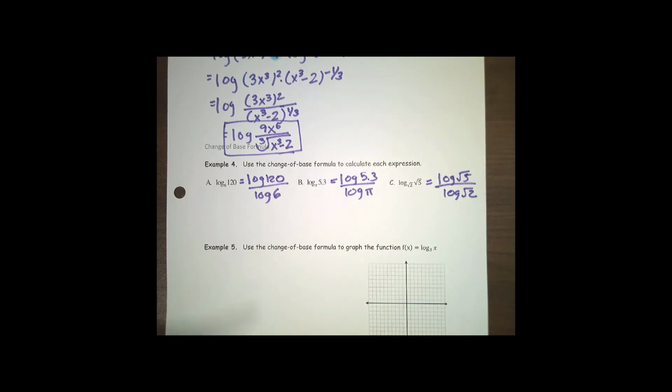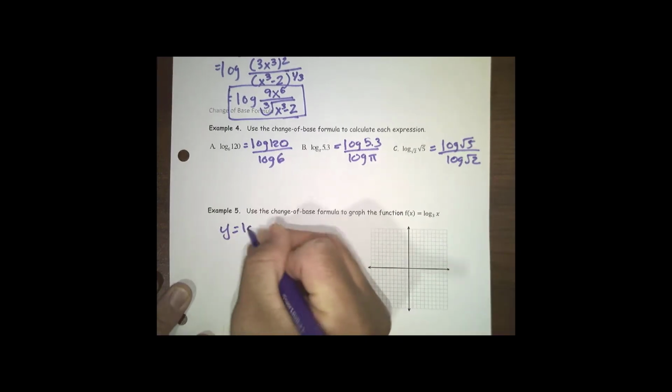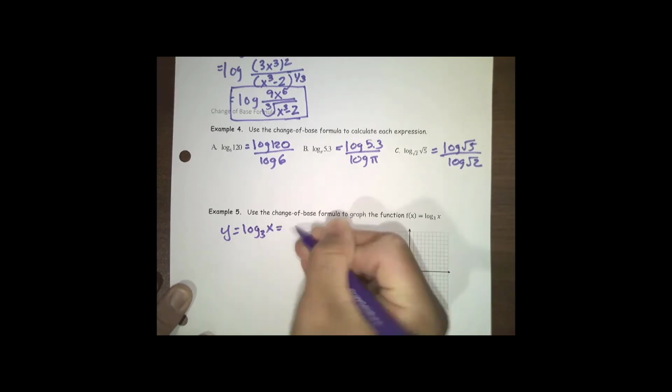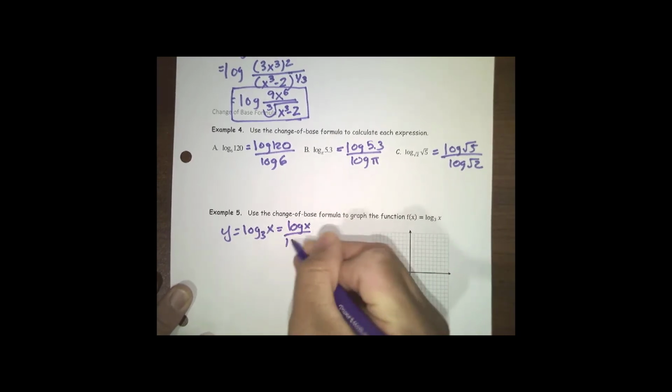The interesting thing is that you could also go ahead and graph logarithmic functions without using exponential form like we did in the last section, by writing y equals log base 3 of x as log x over log 3.